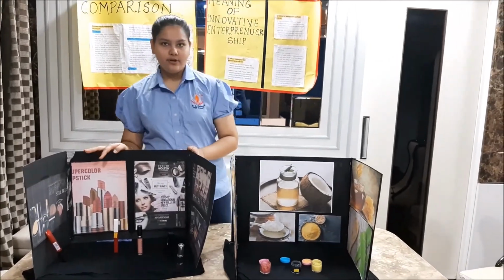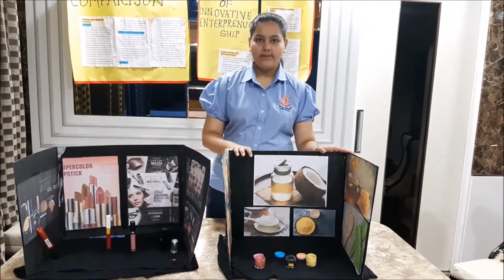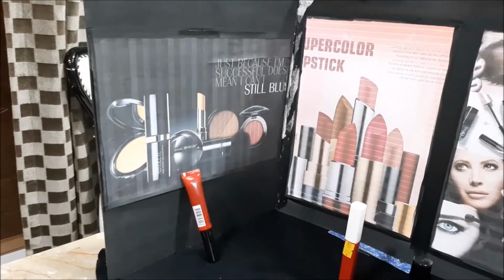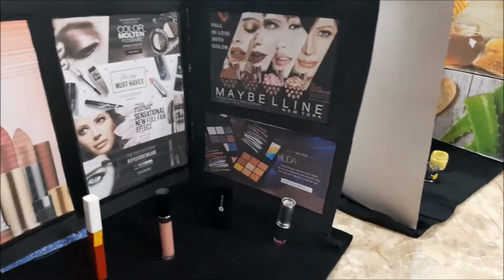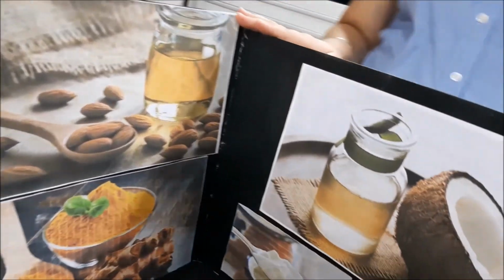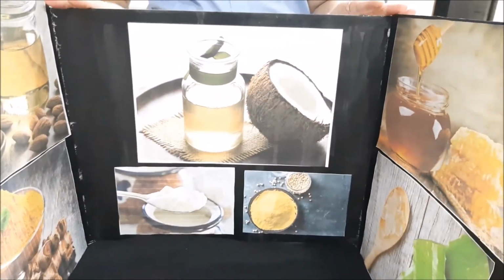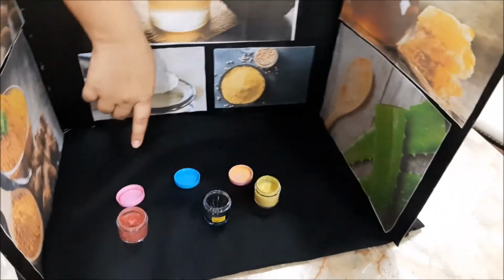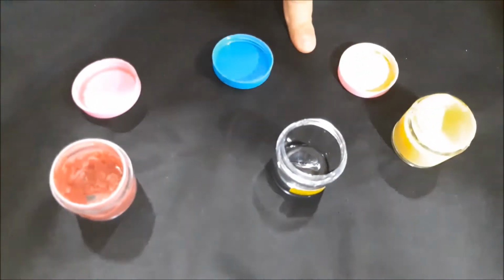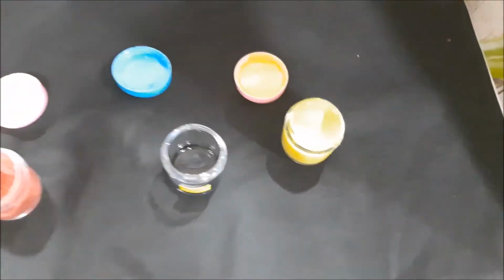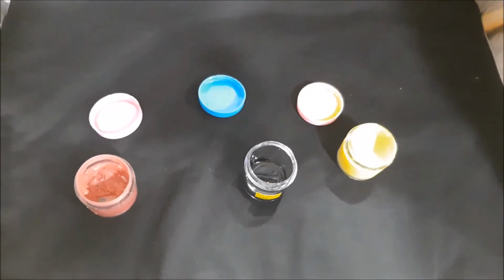This is brand products and these are homemade products. These are the brand products and the chemically made products. This is organic and this is homemade products. The products which I have made are lipstick, eyeliner and a face pack. So today I will show you how to make a lipstick.